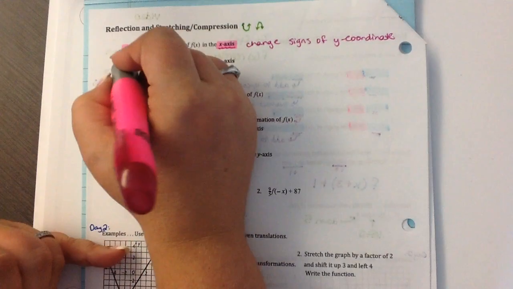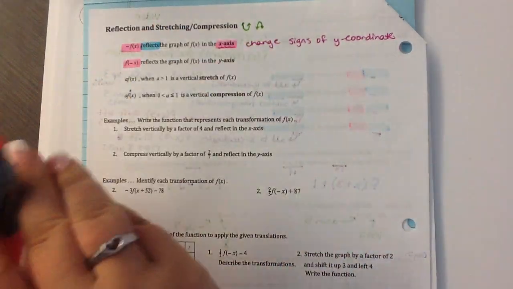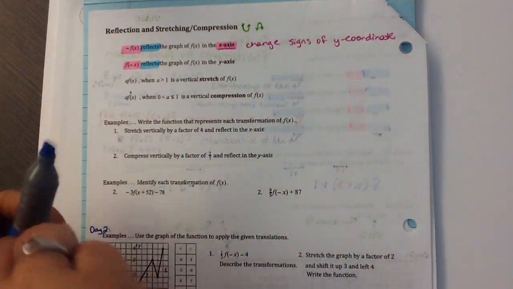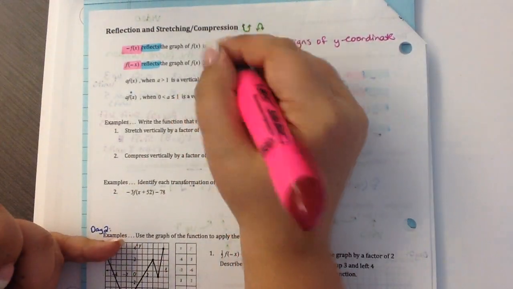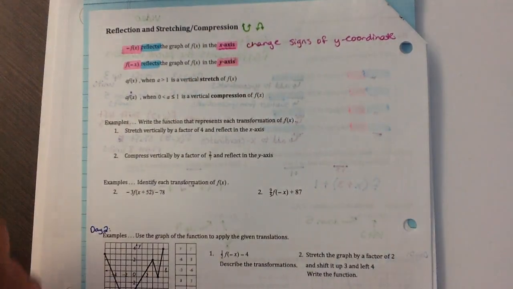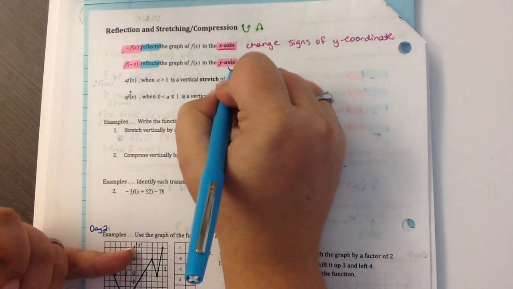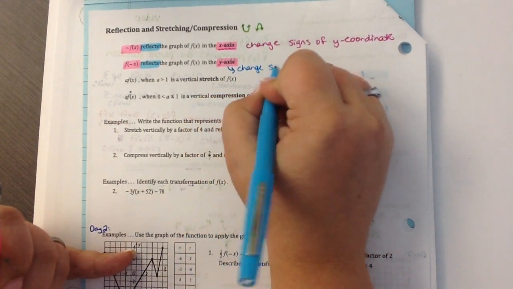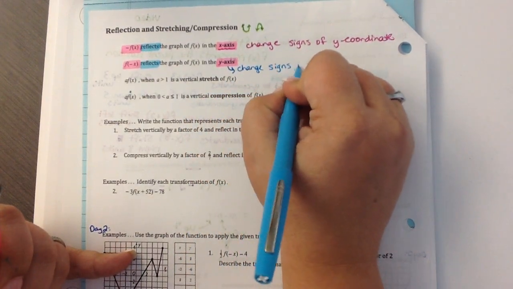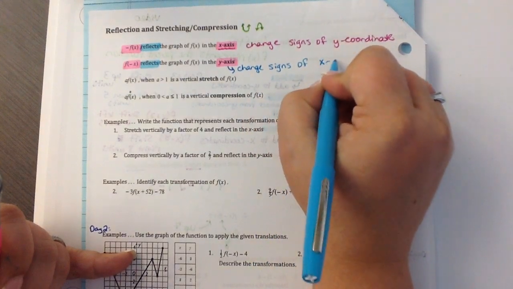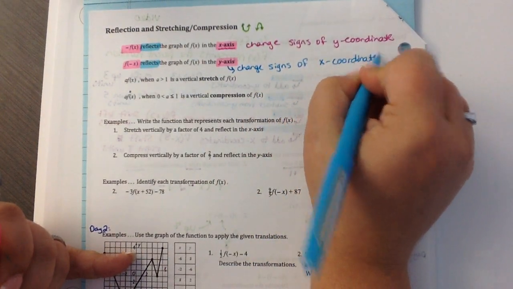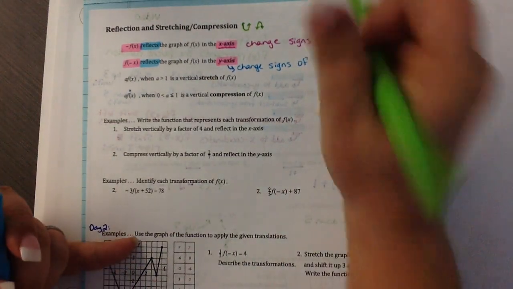Okay, if your negative is next to the x, that's also a reflection, but this time it reflects it over the y-axis. And how we do this one is we change the sign of our x-coordinate. Okay, so let me show you kind of what that looks like.